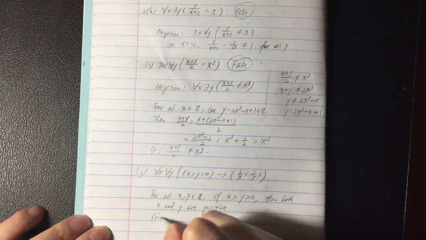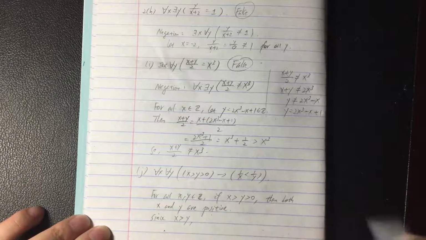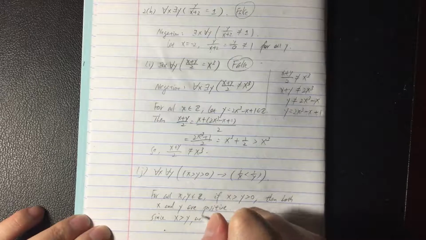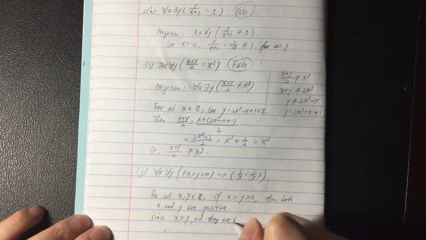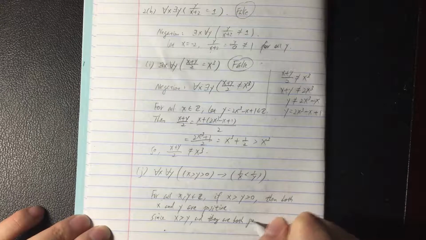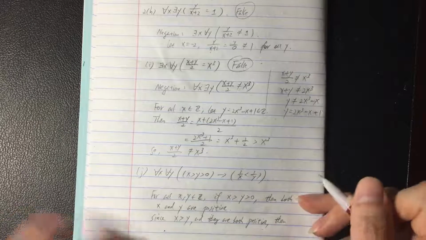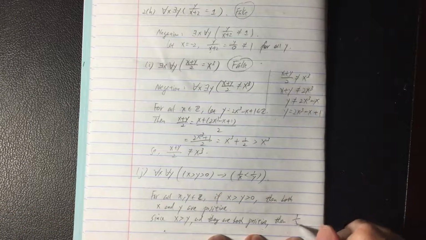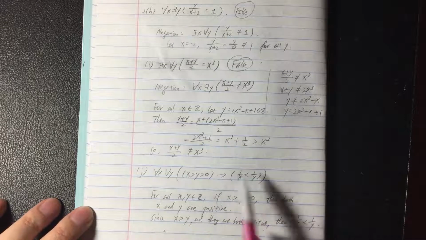Since x is greater than y, and they are both positive, then the larger the denominator, the smaller it is. So here it proves that the statement is true.